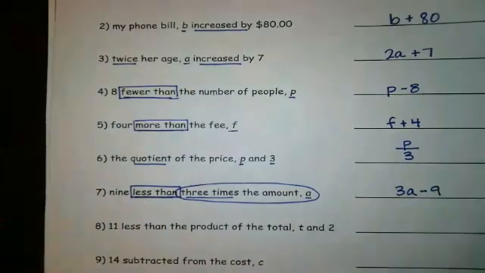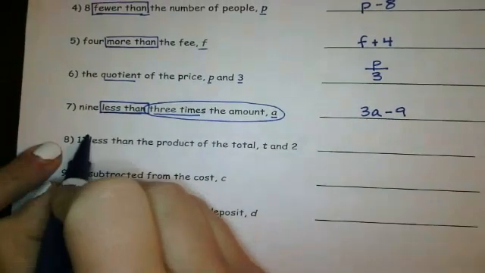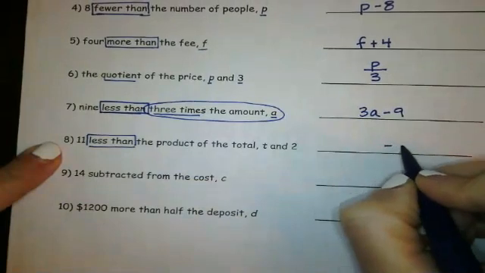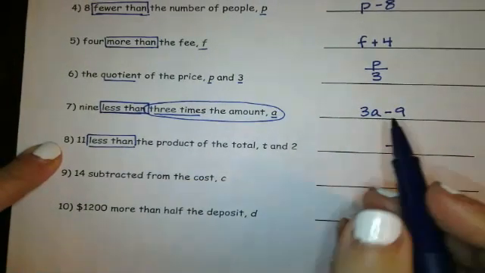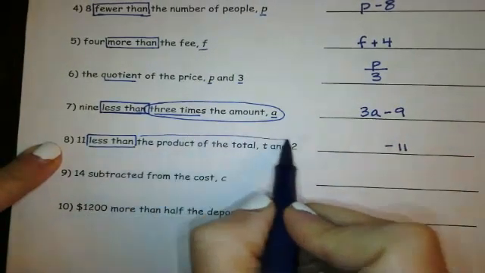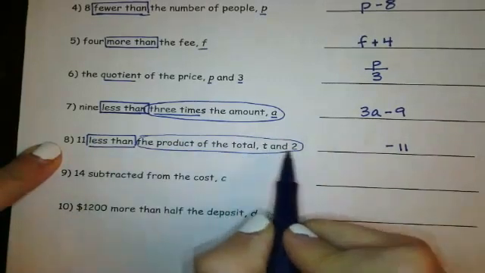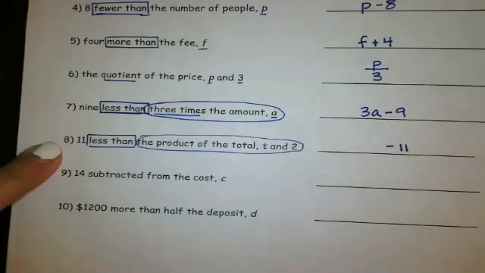Okay. Number 8, 11 less than. Again, we have that switch phrase. Okay, so I'm going to go ahead and do this. Right? That's 11 less than. It's a switch. So now in front of it, I'm going to put the product of the total T and 2. So product means multiplication.